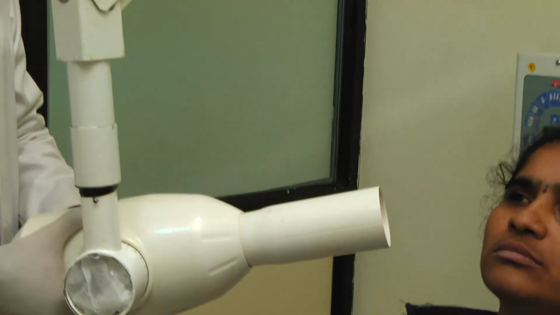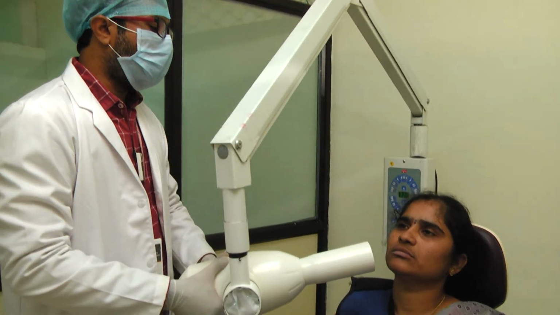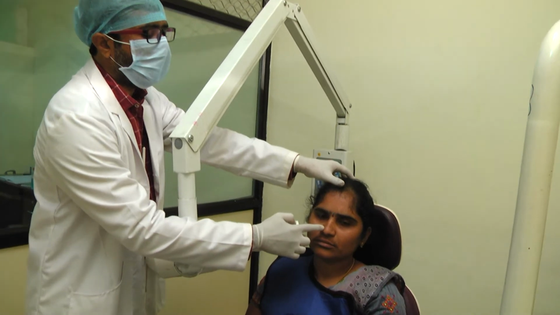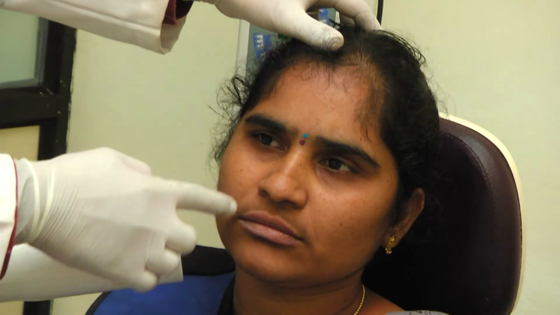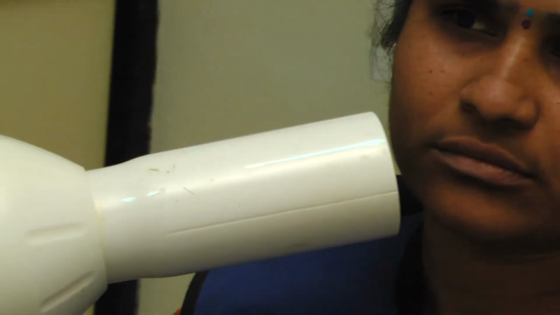The vertical angulation for the mandibular canine is plus 20. The point of entry is perpendicular to the ala of the nose, and then 3 centimeter above the inferior border of the mandible. I am repeating again: it is perpendicular to the ala of the nose and then 3 centimeter above the inferior border of the mandible. So this is how the projection is for the mandibular canine.